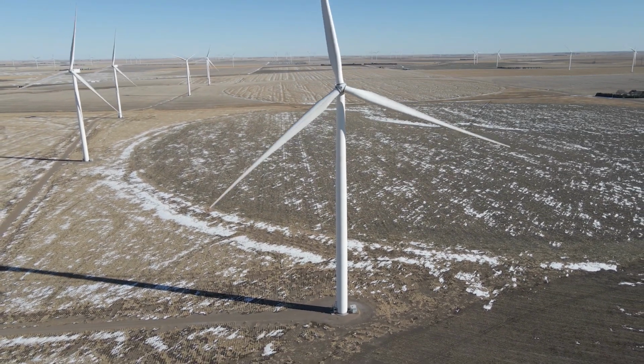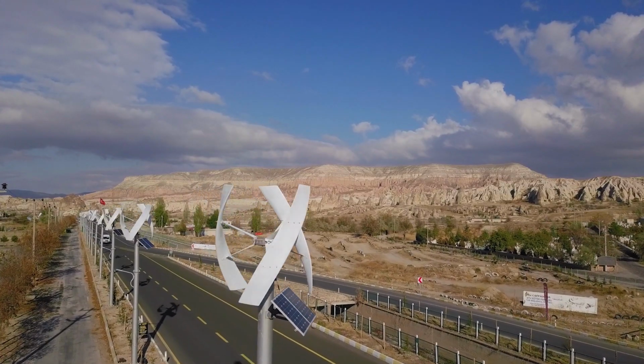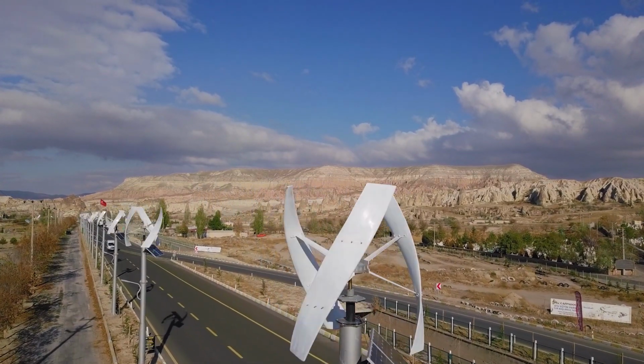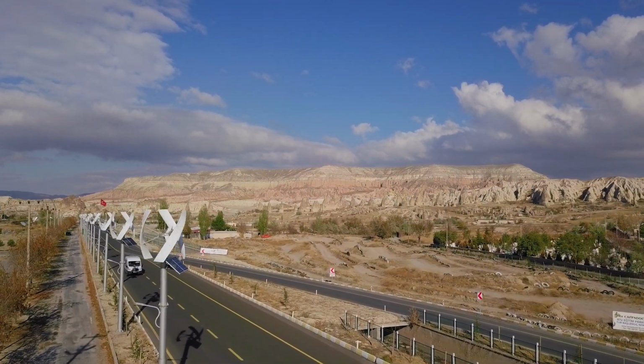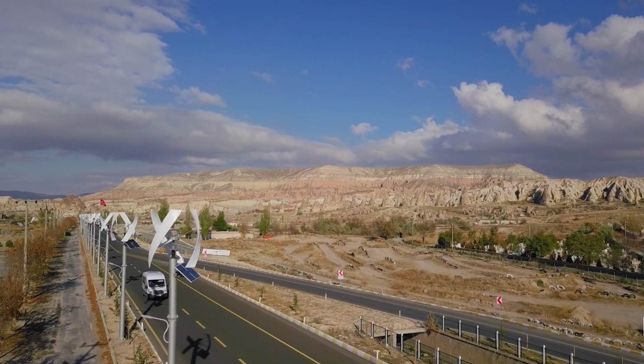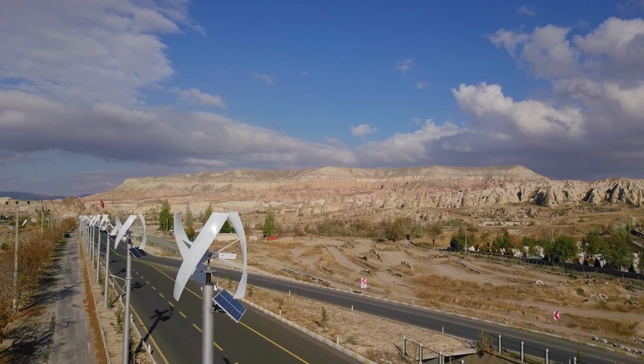Next one is location flexibility. Can be installed in a variety of locations including onshore and offshore depending on wind resources. The second main type is vertical wind turbines. Vertical wind turbines have blades that rotate around a vertical axis, or we can say resembling an egg beater or a helix. Key features and benefits include, first one is design.